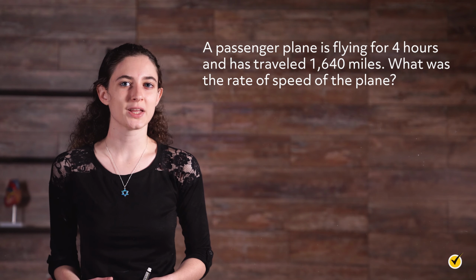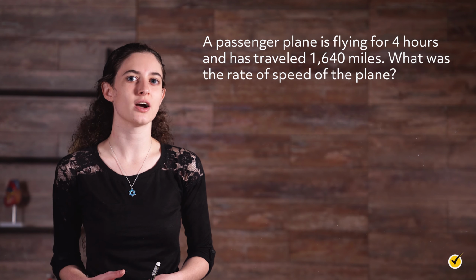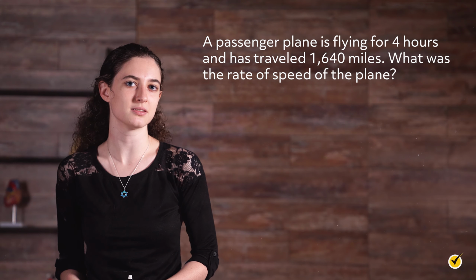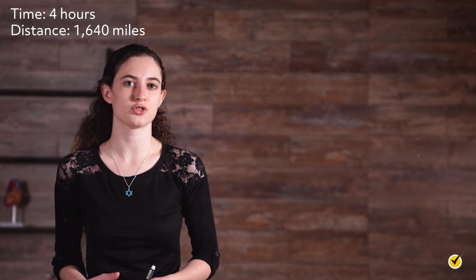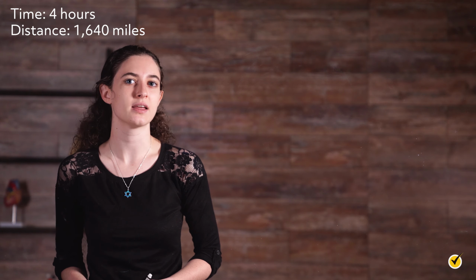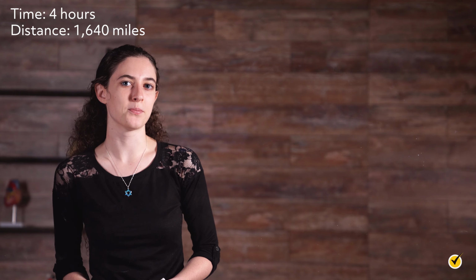Once variable relationships are defined by formulas, algebraic rules allow us to solve for any of the variables. Here are a few other word problems that use the distance formula to determine rate of speed or time traveled. A passenger plane is flying for 4 hours and has traveled 1,640 miles. What was the rate of speed of the plane? In this example, we know the time and the distance traveled. The units of hours and miles will result in the rate of the plane as expressed in miles per hour.